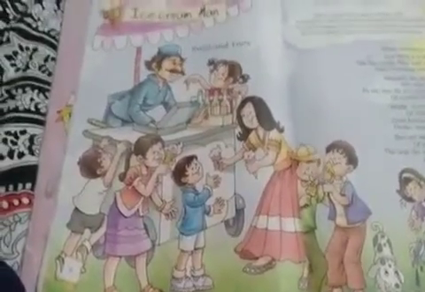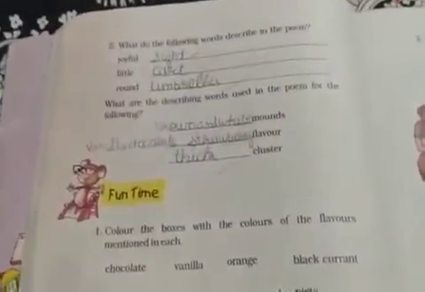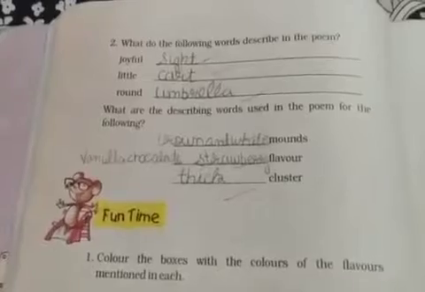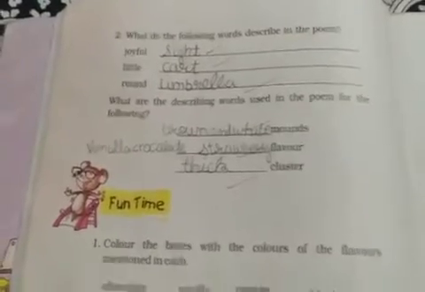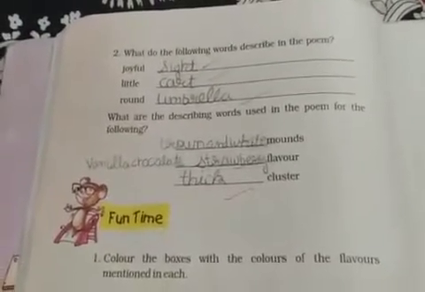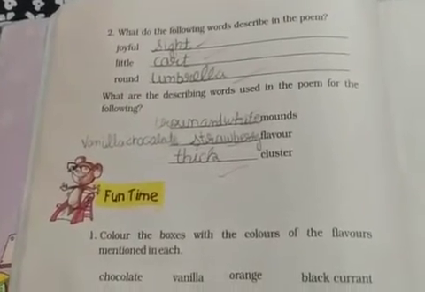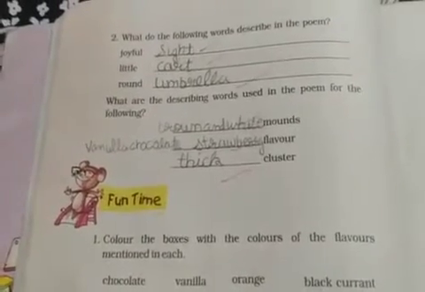You can see over here. Wait a minute. You can see over here. Joyful sight. Everyone is happy. Why is everyone happy? Because the ice cream cart is here, the ice cream man is here, and they are ready to eat ice cream of their favorite flavor. Then little. What is little? Little describes the cart, the one on which the ice cream man is there. It is on the cart. So that means the cart is little.